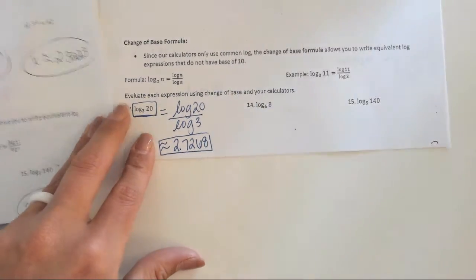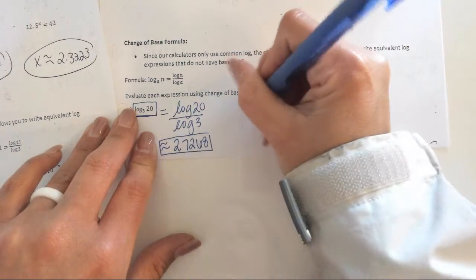Go ahead and find the value of 14 and 15. Make sure you round to the nearest 10,000.